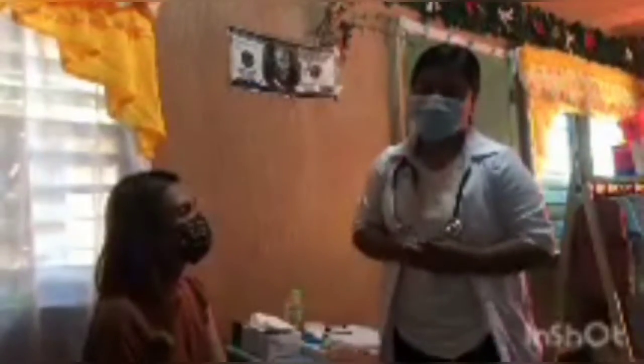Assist the patient to place the arm tightly across the abdomen to keep the thermometer in place. So ma'am, I will be checking your temperature. Wait until the thermometer beeps.